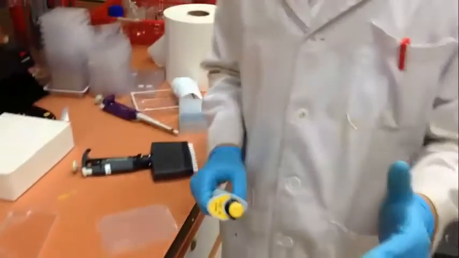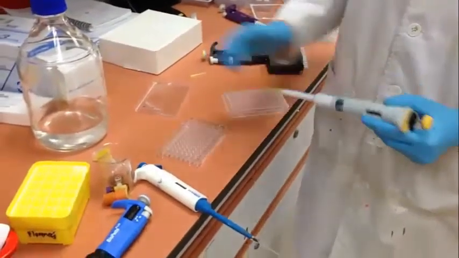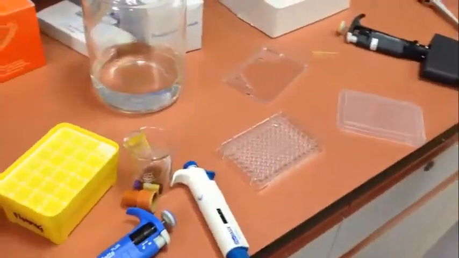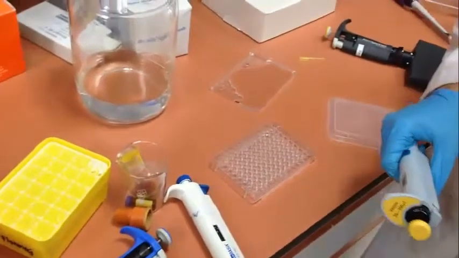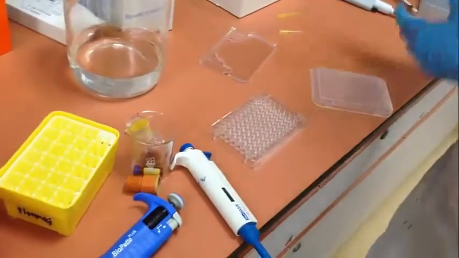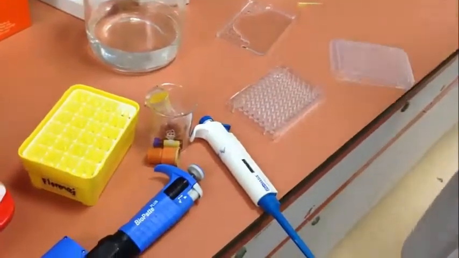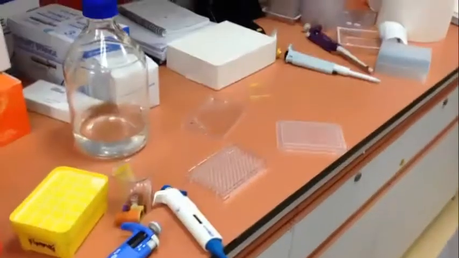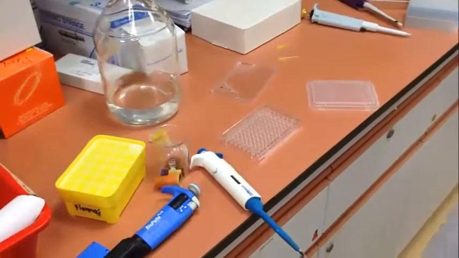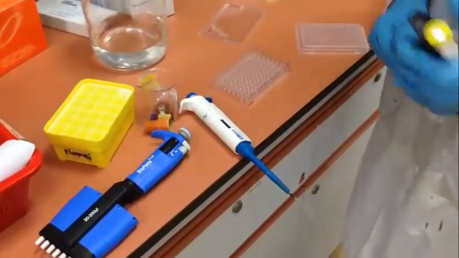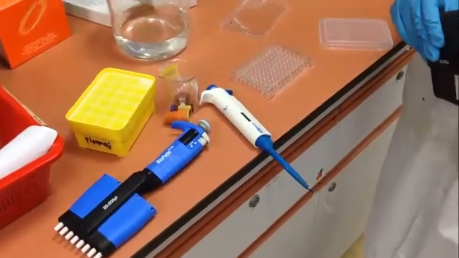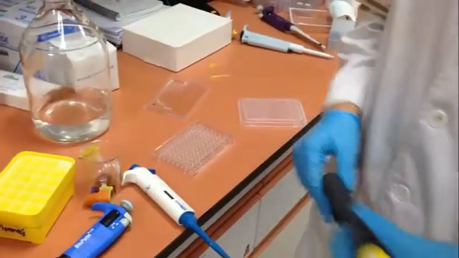As we can see from the video, when I do dilutions, I only do until hole 11. Hole 12 has no dilution done because hole 12 will be our control. After that, we will pipette the inhibitor from the A row to the B row at 23 microliters.